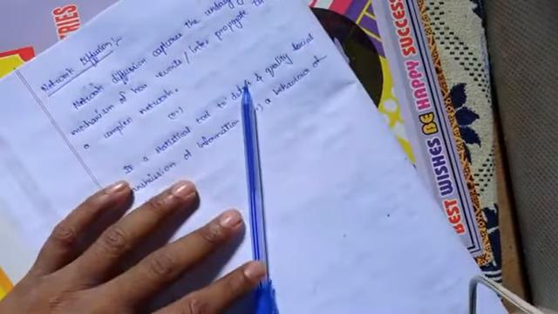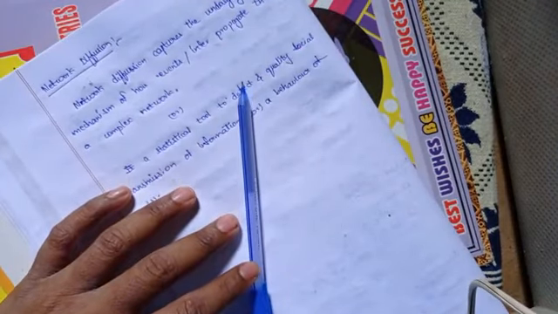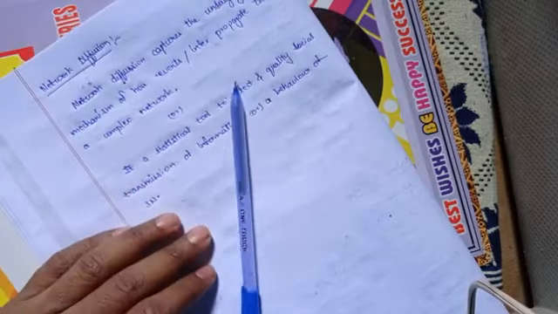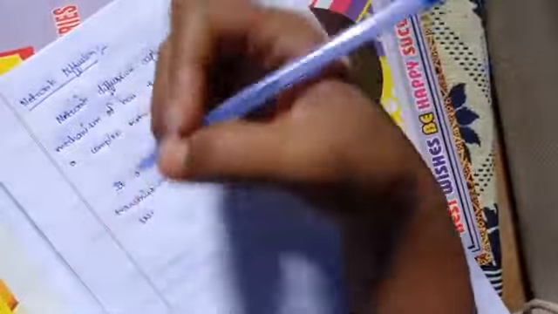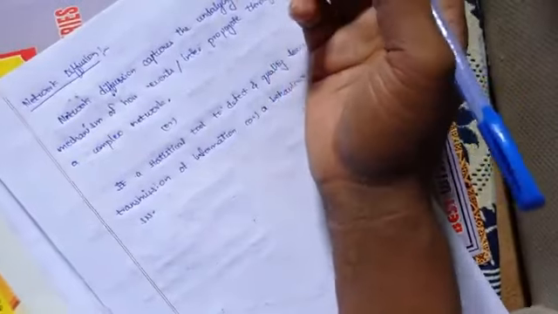Let me illustrate with an example. When you create a Facebook account, you are the only user. But later you send friend requests to each and every member you see: friends of friends, friends of friends. Within one month you will have 300 to 400 friends. So you are making your network grow on Facebook.